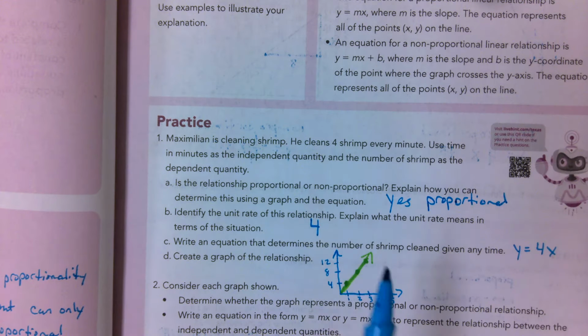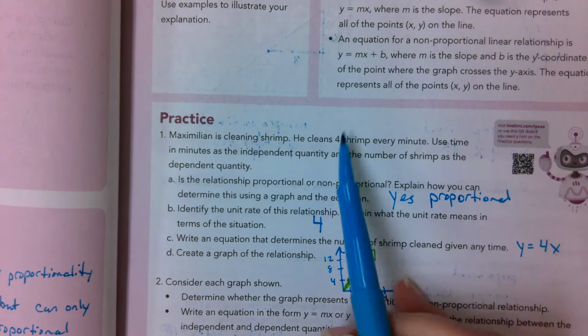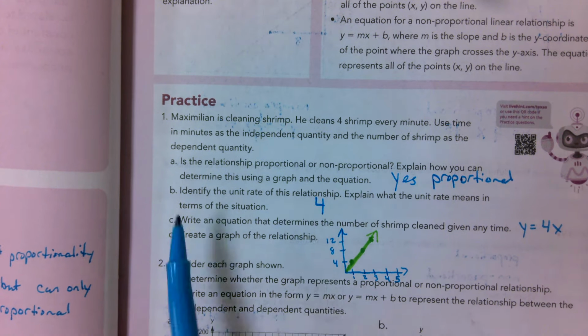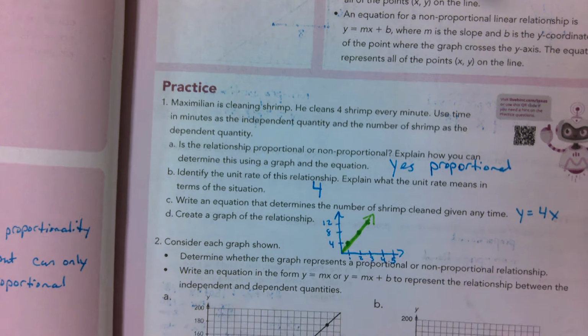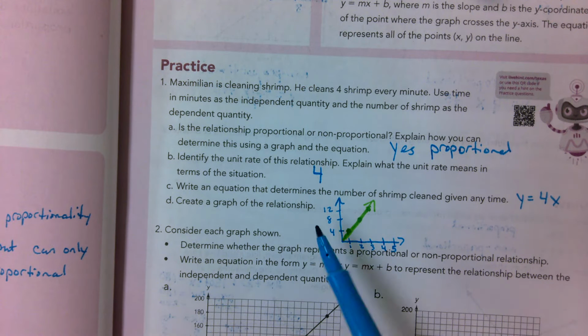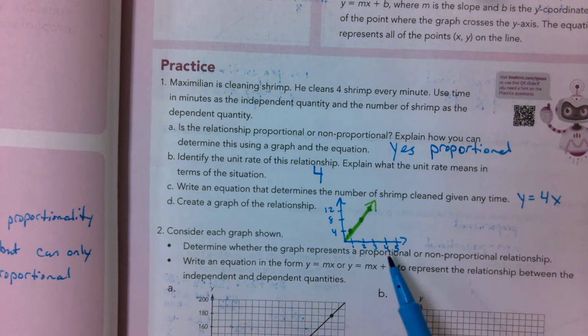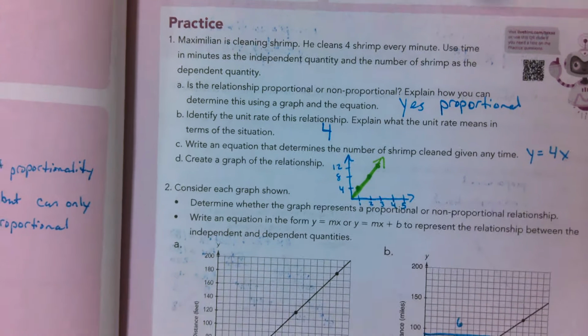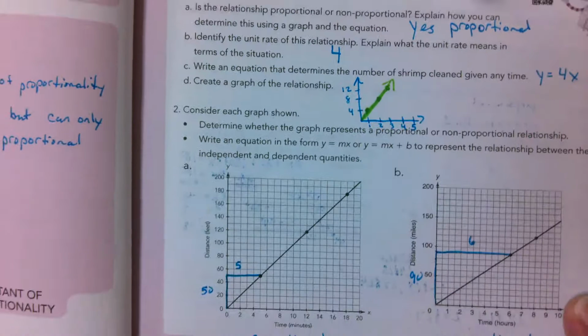And it's proportional because if it was 0 minutes, he would clean 0 shrimp. But it's a constant rate of change at 4 shrimp every minute. So the unit rate is 4, and that means he's cleaning 4 shrimp every minute. The equation is y equals 4x. And then I just created a quick graph right here. And I think it wants you to upload those, so make sure you're uploading them when it asks you to. Just take a picture.